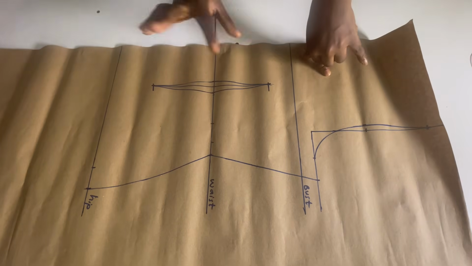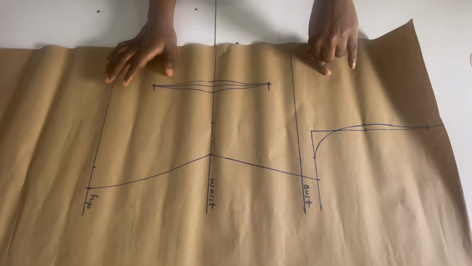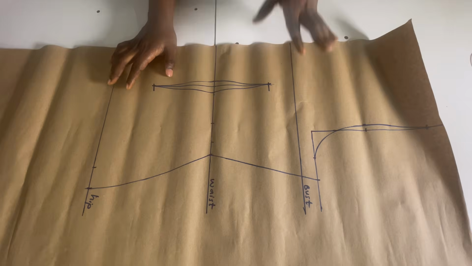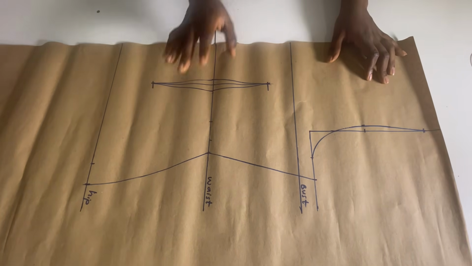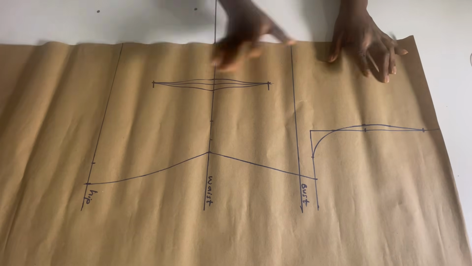I don't want this video to be unnecessarily long, but I'm going to explain everything I've done here. So don't worry and don't panic. You can also draft it on your fabric directly if you want. So let me explain what I've done here.